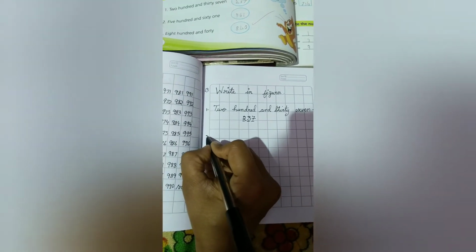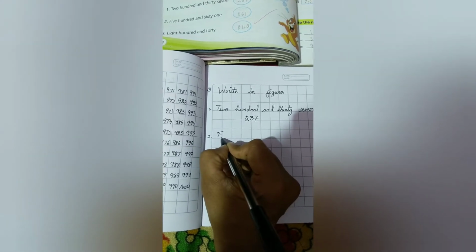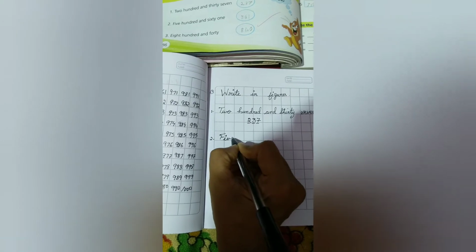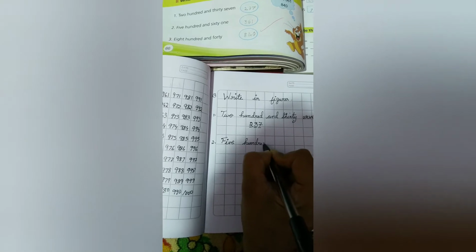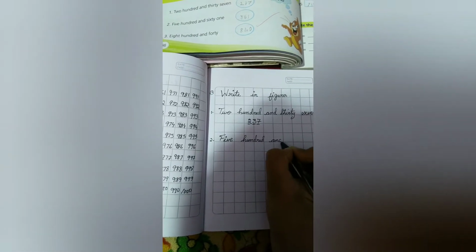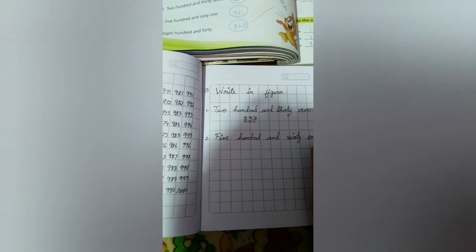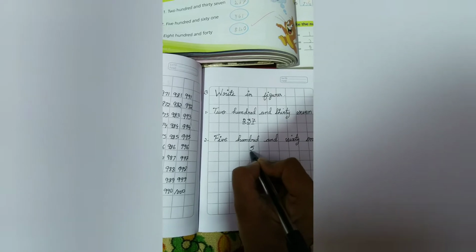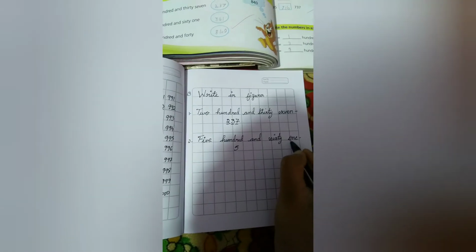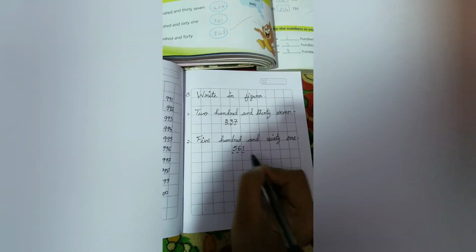Next question. Leave one line. Write first one capital letter always. 500. One finger space and 61. The answer 500. So 5 in hundreds place and 61. 6 in tens place, 1 in ones place.